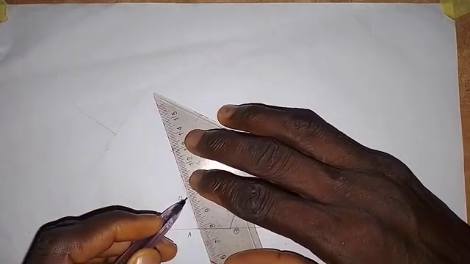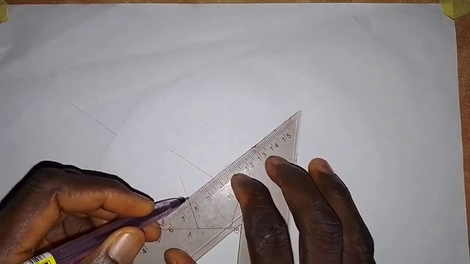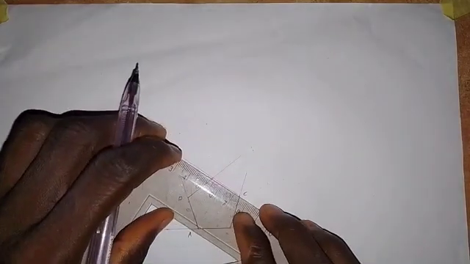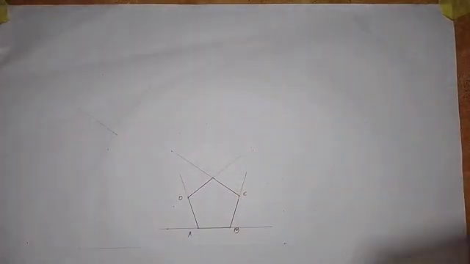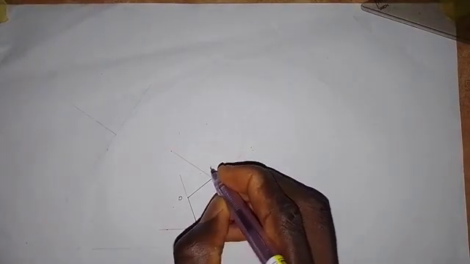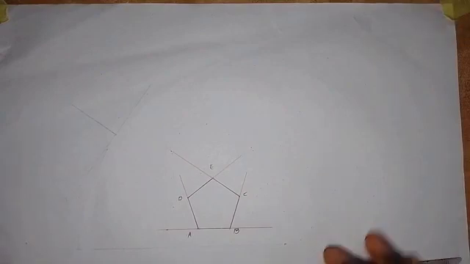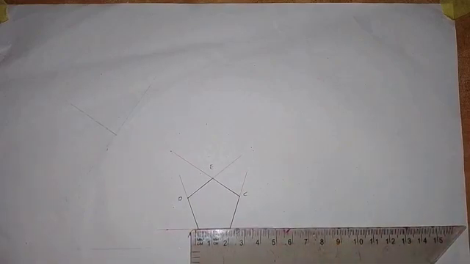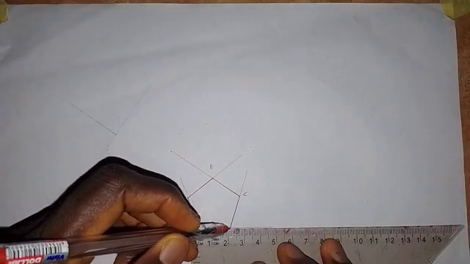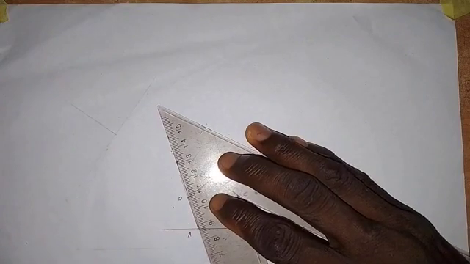I'm trying to make it look more feasible. Alright, so this is the pentagon. This point I will call point E. The next thing we are going to do is extend these lines on the pentagon. This point B here, I'm going to extend this line to this side like this, and this point A, I will extend it like this.